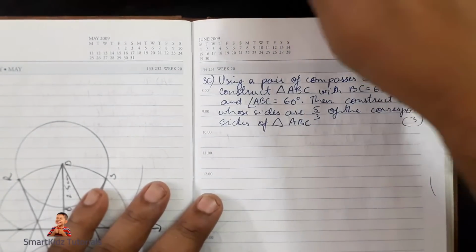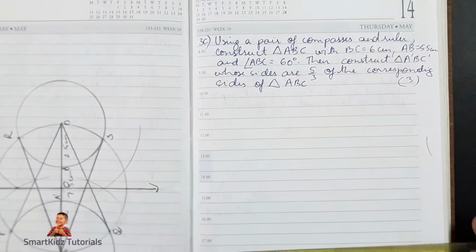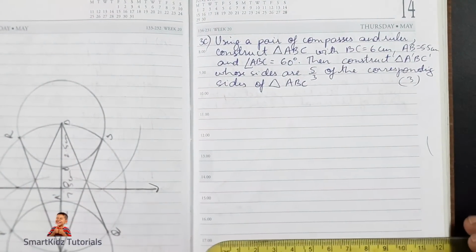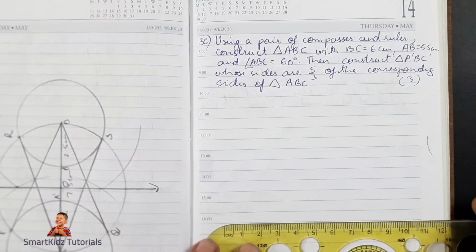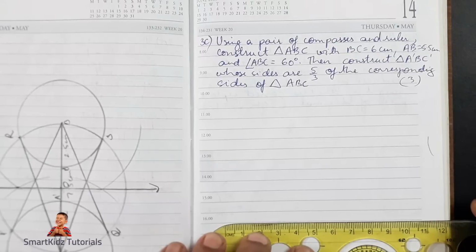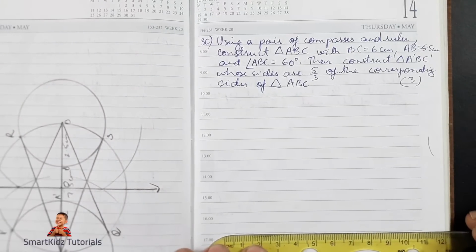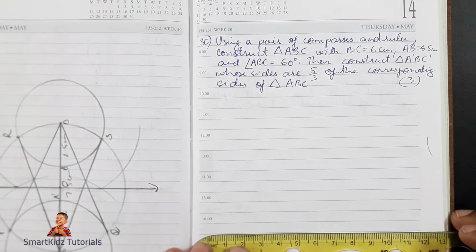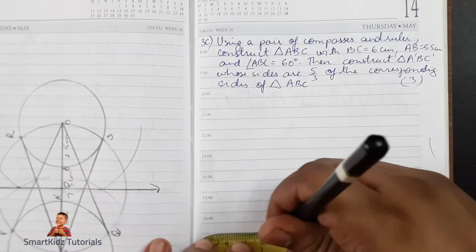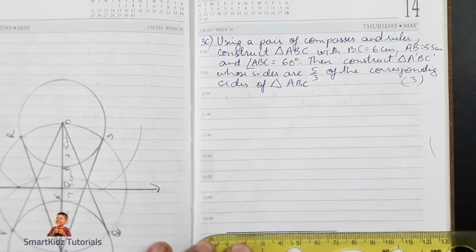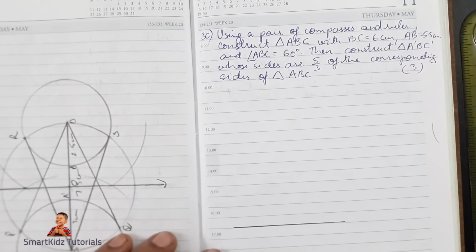So first we'll draw that, 6 centimeters BC. Okay, we'll do it over here. I'll take it here. 6 centimeters, I'll take it here. Okay, so that is 6 centimeters. Mark this as BC.